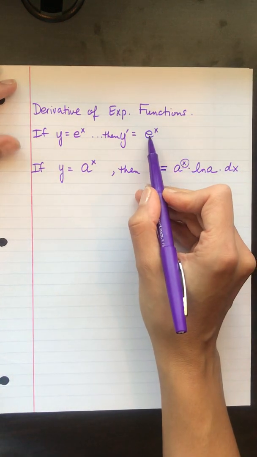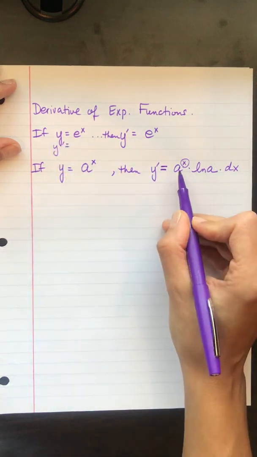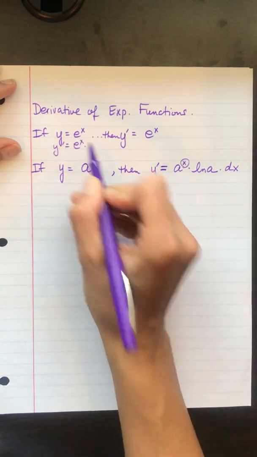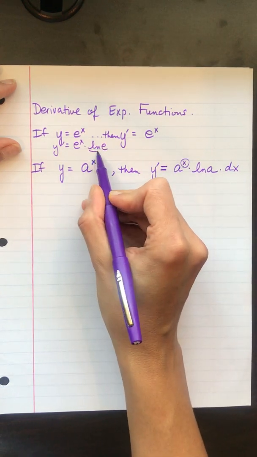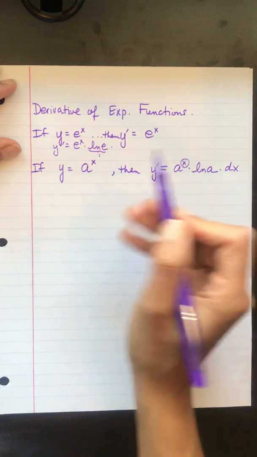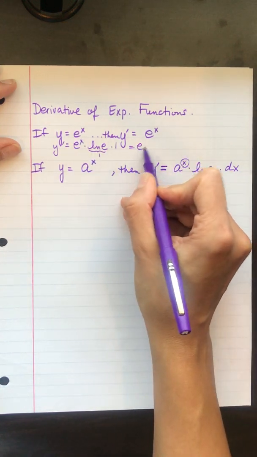So you'll notice in e, if you follow the formula, you copy the function e to the x, then you go times ln of the base, ln e, which is just 1, times the derivative of x, which is also just 1. So it ends up being e to the x.